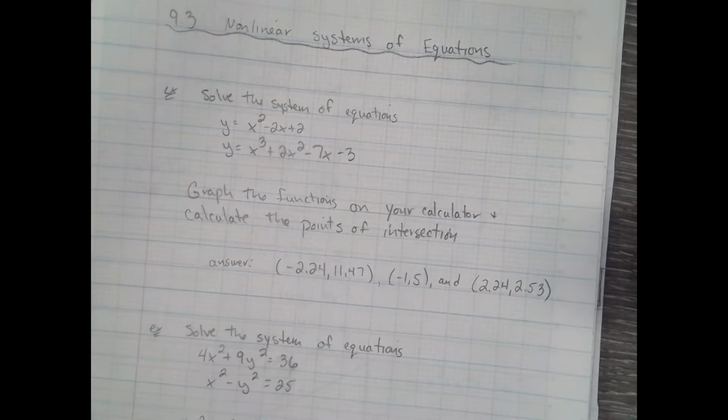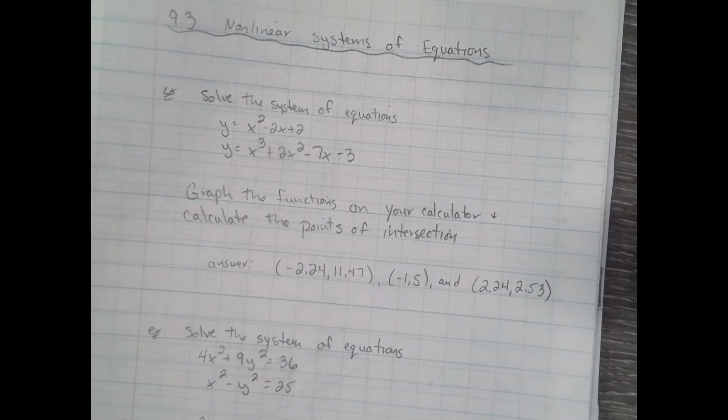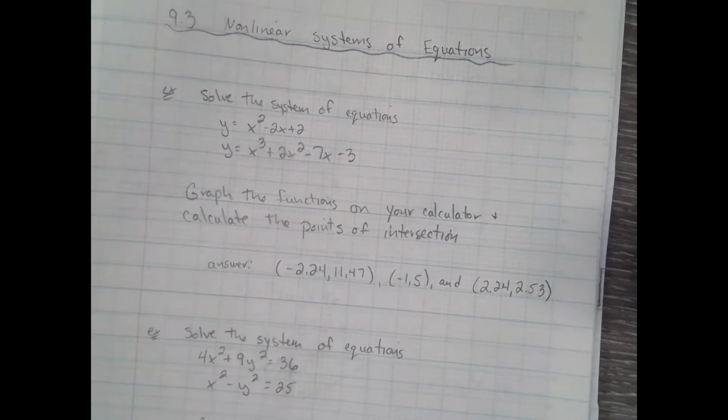So go ahead and grab your calculator and enter those two equations. It should intersect in 3 spots according to my notes here. I'll give you a second to give it a try. Make sure you're back in function mode. You don't need to be in parametrics or polar.